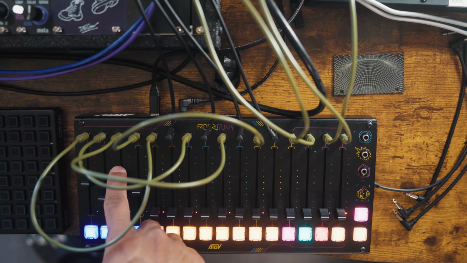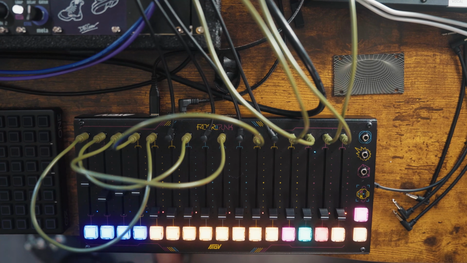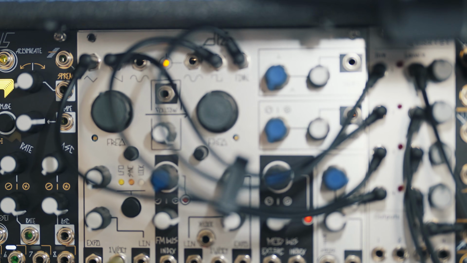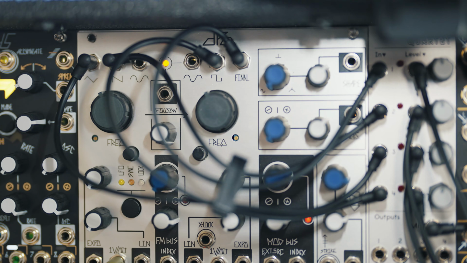So each Grids trigger fires an envelope, and those envelopes are opening VCAs. And into those VCAs, I'm sending 4 oscillator voices from the Make Noise DPO. And this is where it gets fun. This is where the patch becomes playable. I'm not just triggering notes, I'm shaping the contour of each voice in real time.